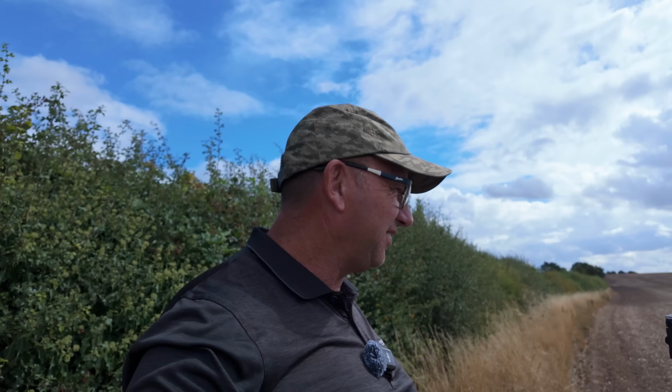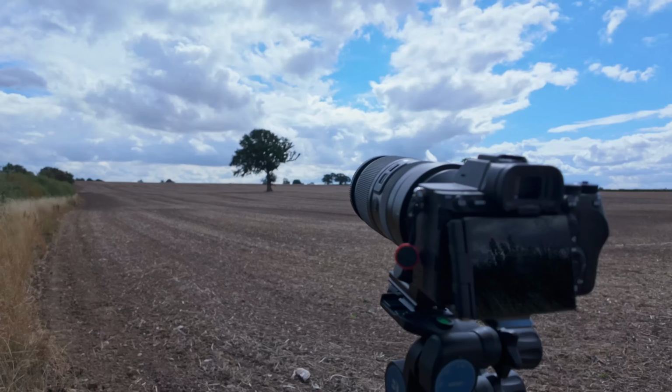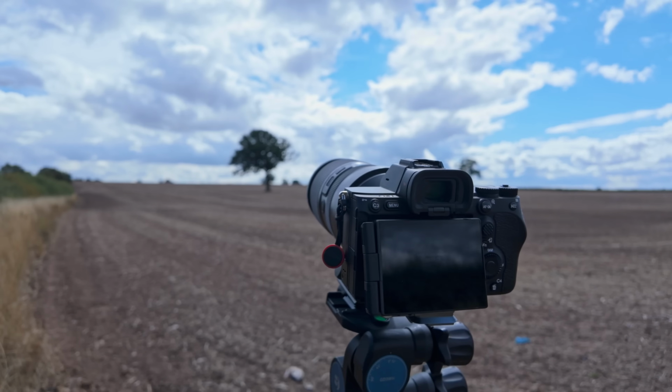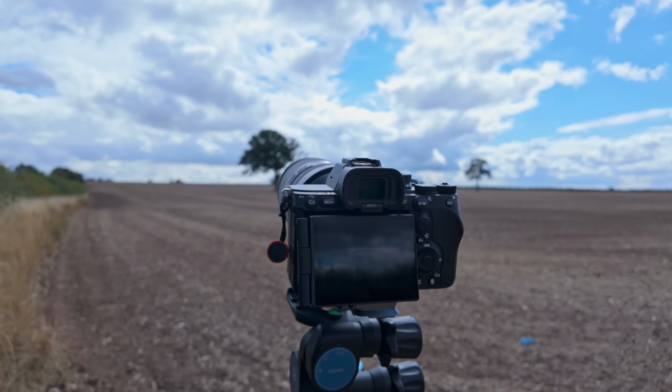So in the same field, there's a lone tree. And I couldn't resist just driving down the road, coming to the other pull-in and just grabbing this lone tree. And I think it's going to work. I've tried a minute exposure and I think I can get away with 2 minutes because there's no movement in the tree. It's really still.